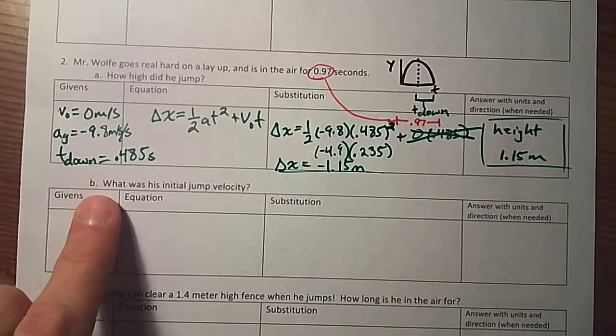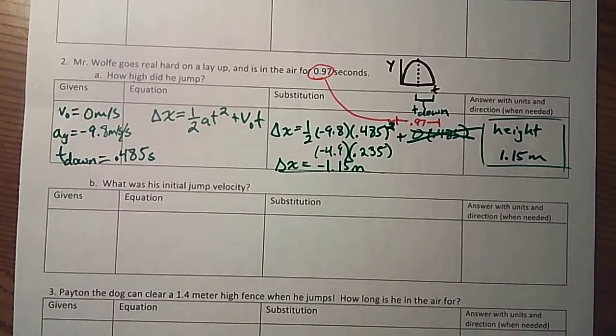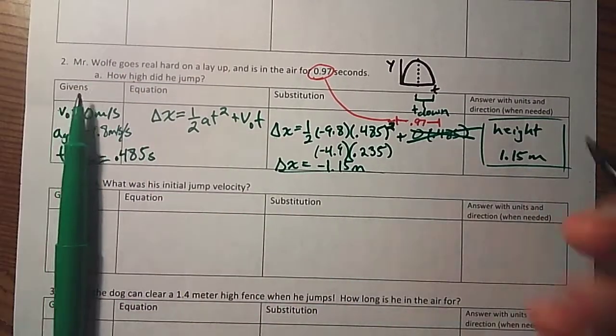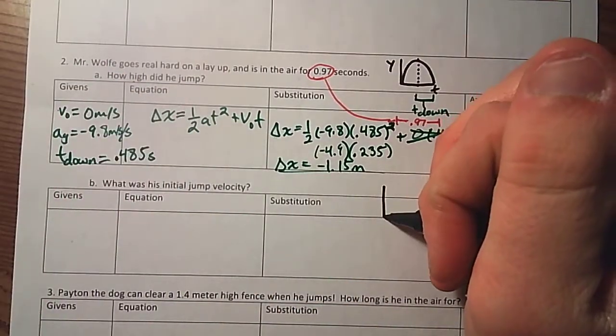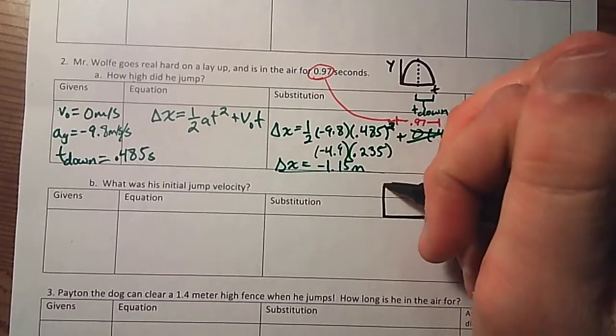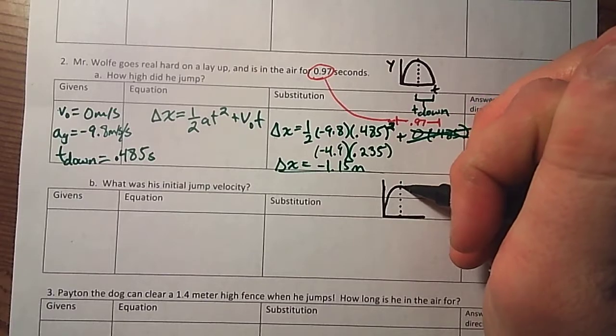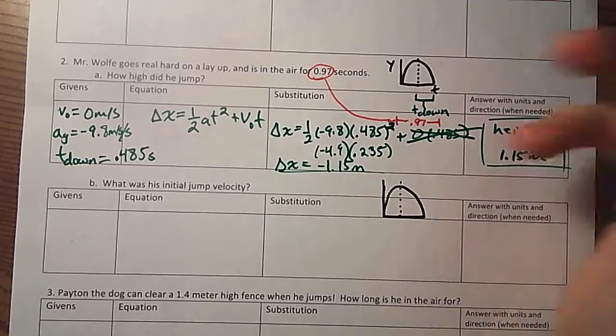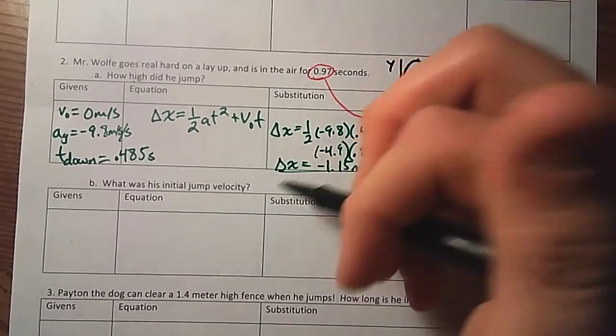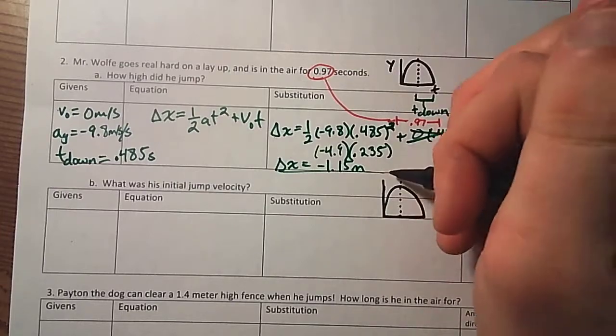All right. So now I have this value. What is my initial jump velocity at this point? In terms of my givens, I need to decide what I am going to solve for. Am I going to solve for my time up or my time down? Honestly, you could solve for either one of these. Since it's my initial jump velocity, I'm just going to do the time up.